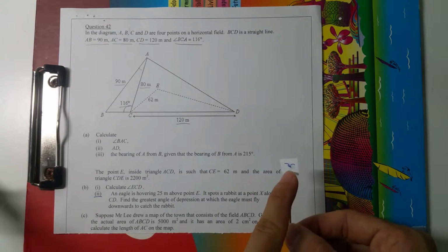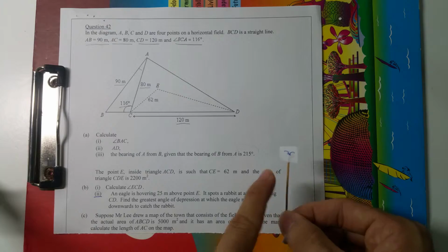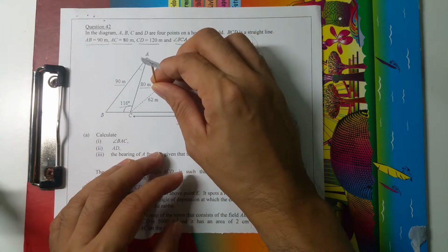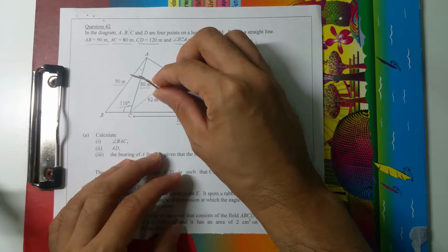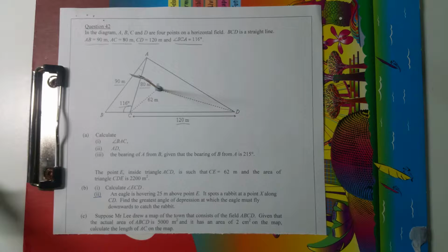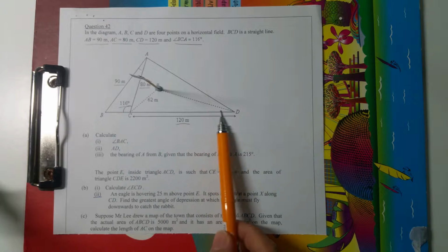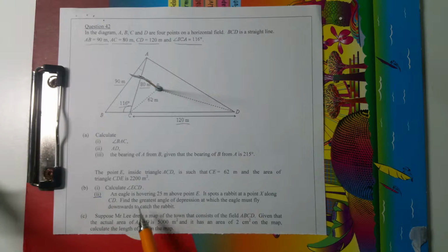I'm going to represent the eagle by this little piece of paper, and it's going to stick out of the paper. So here, the eagle is hovering above point E. Next, it spots a rabbit at a point X along CD. X is a point somewhere along the line CD. Find the greatest angle of depression at which the eagle must fly downwards to catch the rabbit.